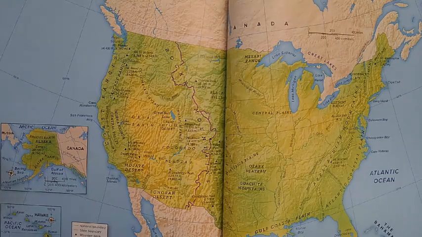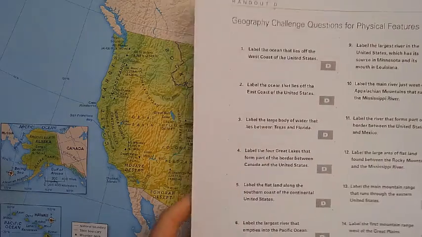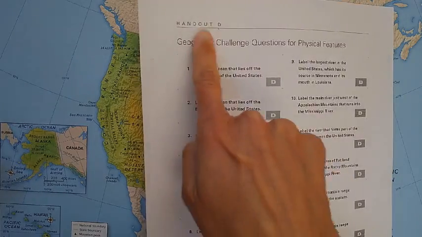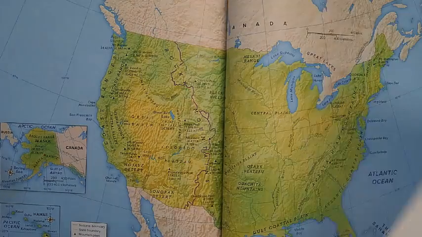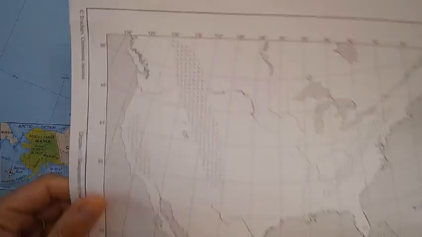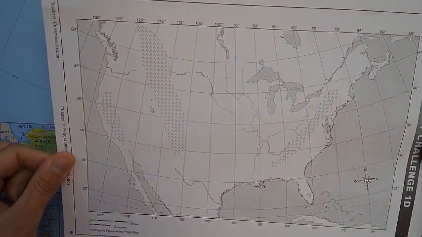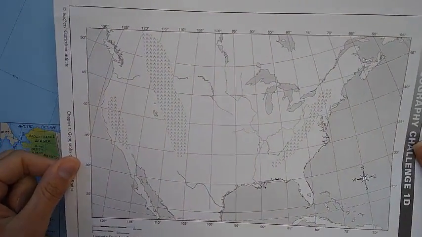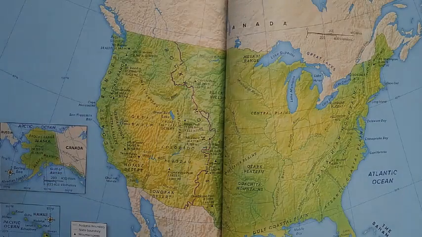Hello, fifth grade. This is our last and final geography challenge. This is Geography Challenge D. If you have this page, handout D at the top, the map that you're using for this is this map of the United States. This is a section about physical features.